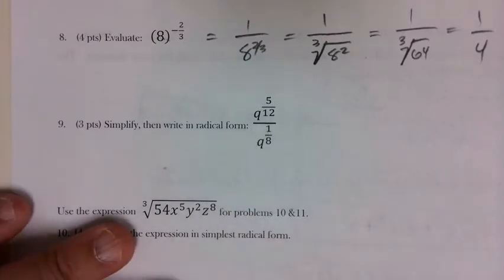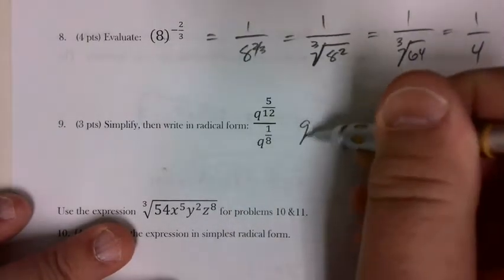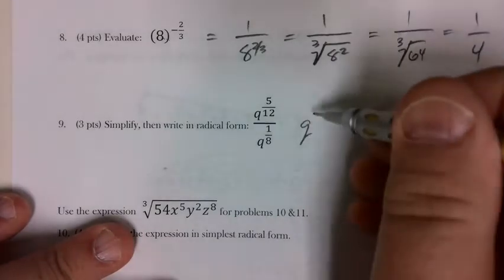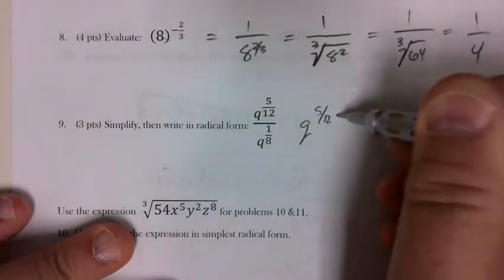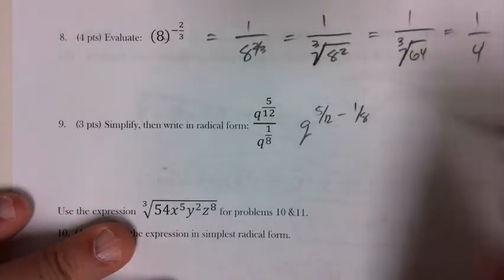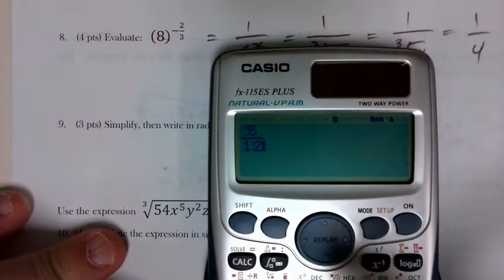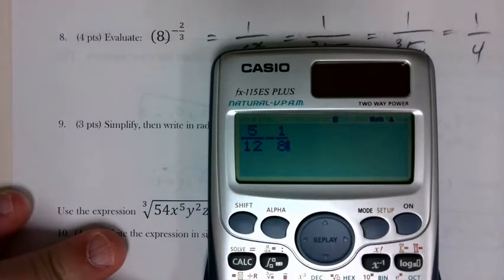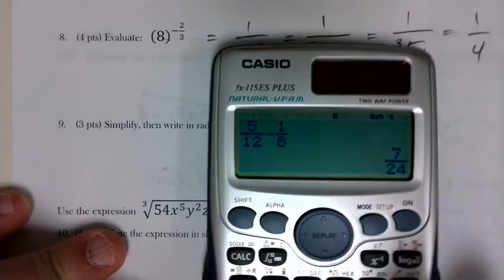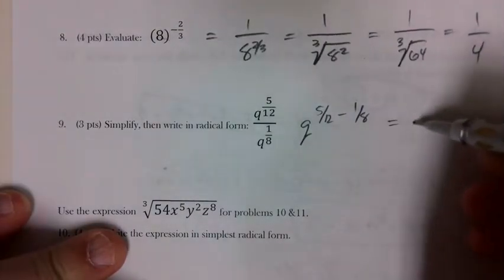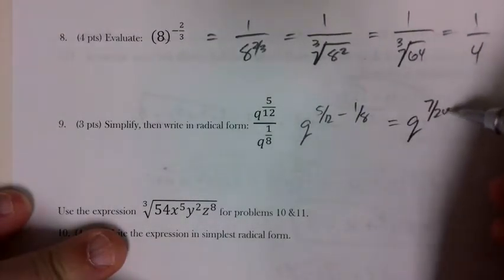Anyway, simplify, then write in radical form. Q to the 5/12 over Q to the 1/8. Well, I know when I have exponents that are being divided like that, I'm going to subtract the powers. So I go to 5/12 minus 1/8. What's 5/12 minus 1/8? I don't want to do fractions. Not right now. Sorry, I'm recording this at 6:30 in the morning, and my mind doesn't want to work yet. 7/24. So this is Q to the power of 7/24.